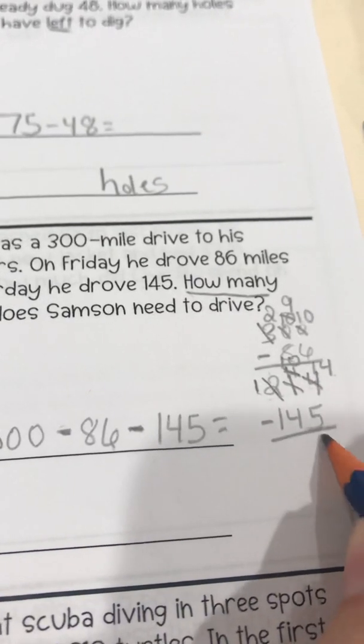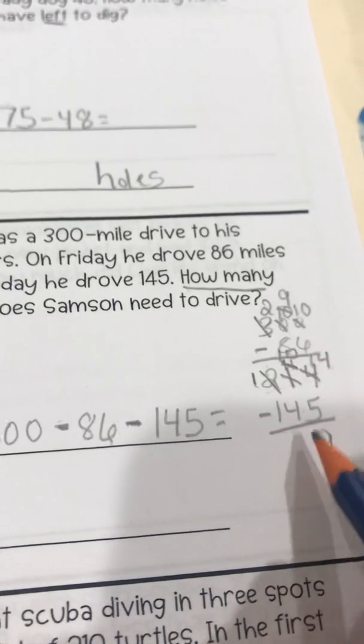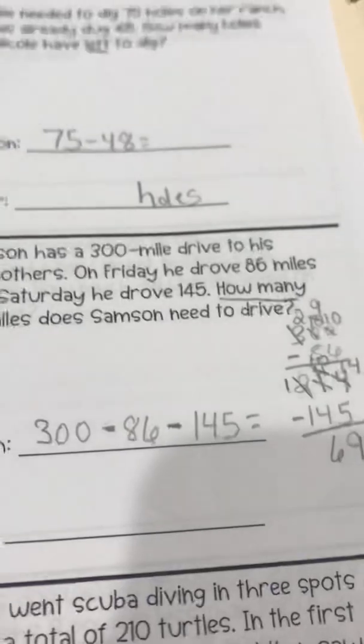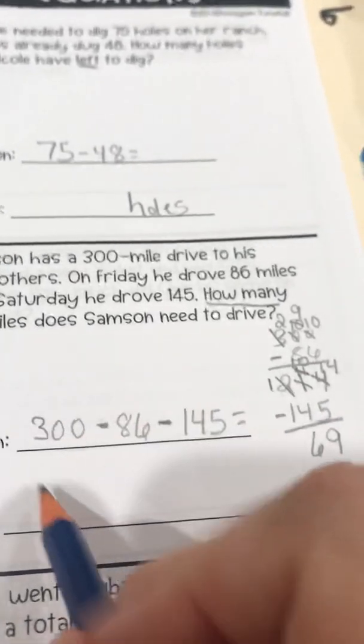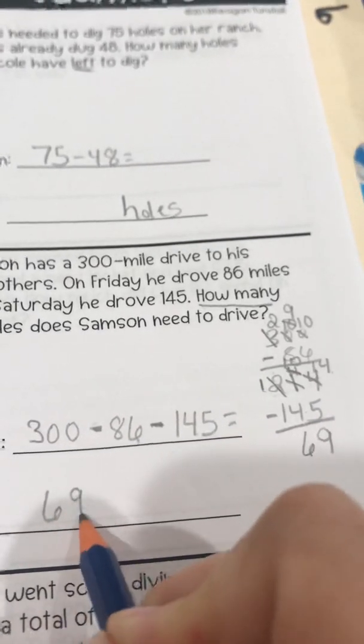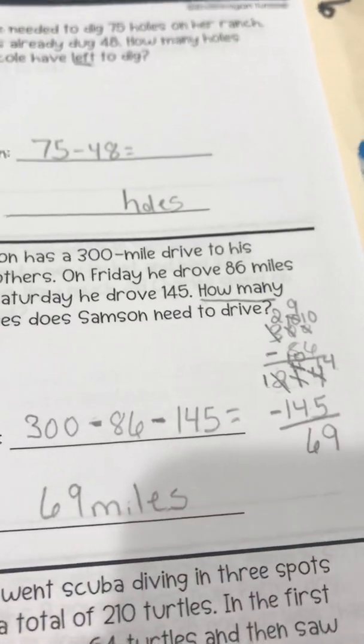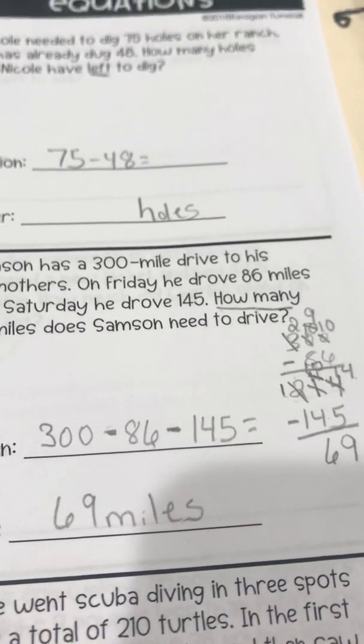14 take away 5 is 9. 10 take away 4 is 6. And the ones cancel out. So how many miles does he have left to drive? He has 69 miles left. And we'll label it miles.